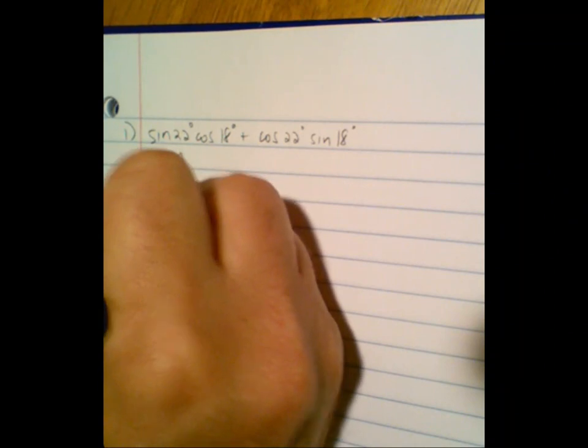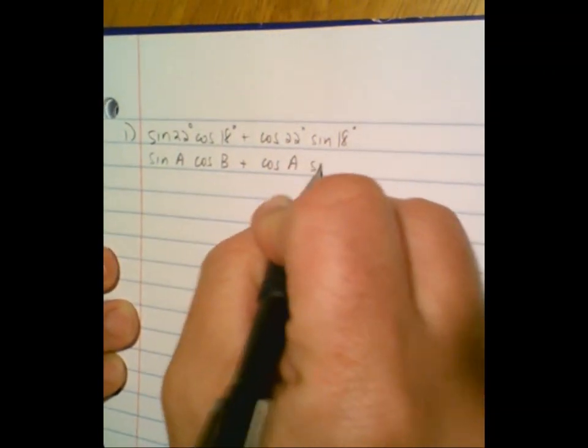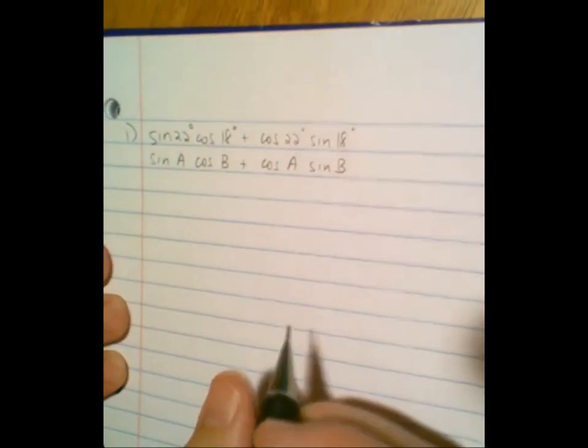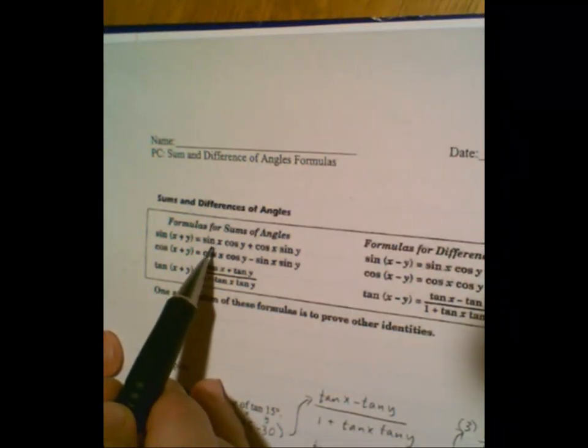Well, this is really like sine A cosine B plus cosine A sine B. So I said 22 is A and 18 was B. Then I look to my sheet to see which one has sine A cosine B plus cosine A sine B. Well, it happens to be x's and y's here.